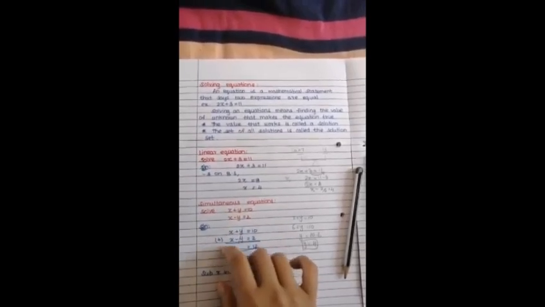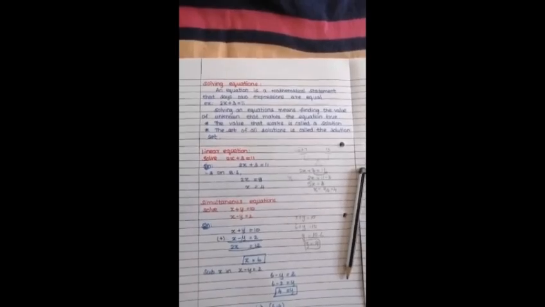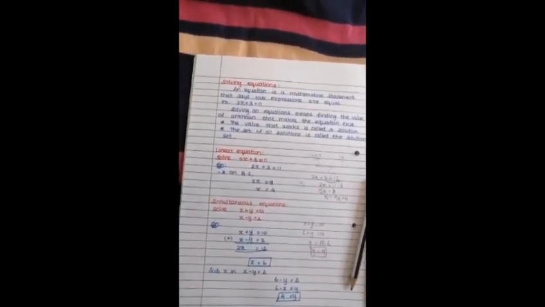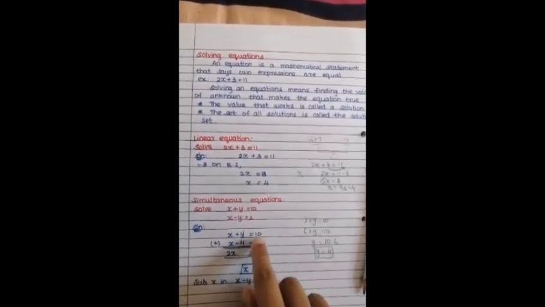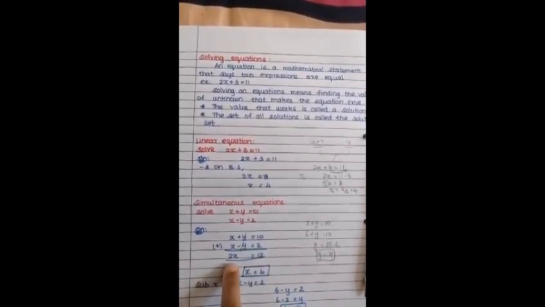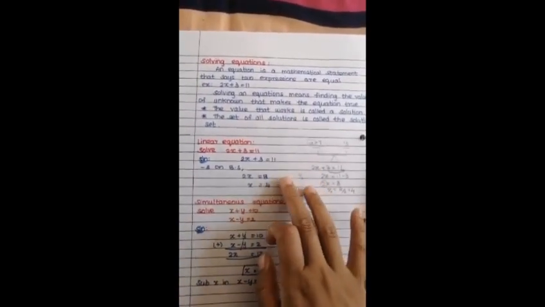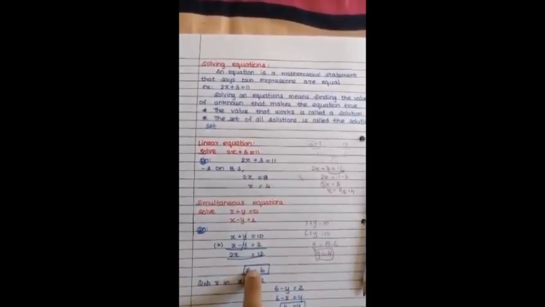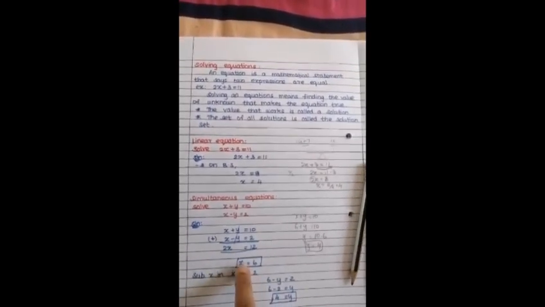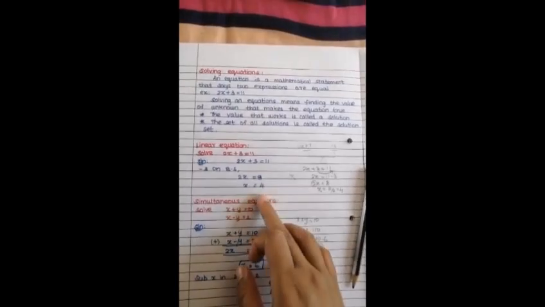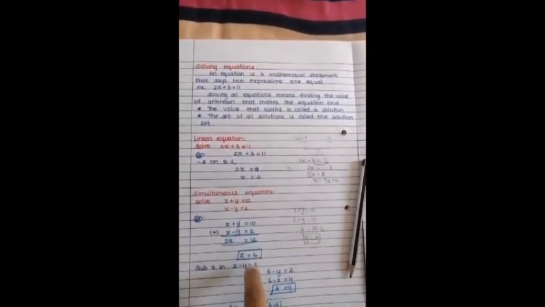How can we do it? Just add the two equations, and you get the value of x. 2x, here y and y cancel, and here 10 plus 2 is 12. So 2x is equal to 12, similar to the linear equation, which means x is equal to 6. We have to substitute the x value in any of the given equations, and we get the value of y.